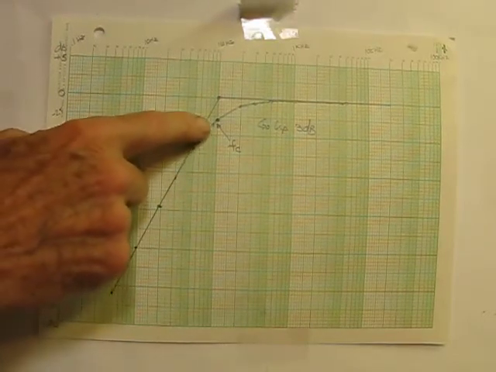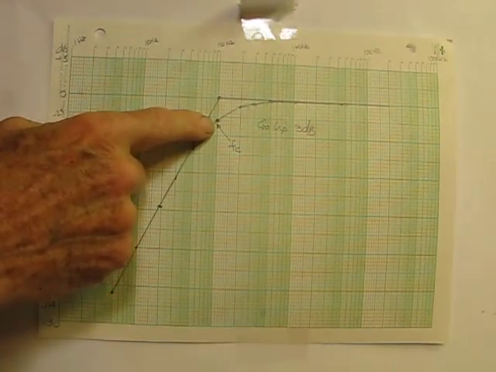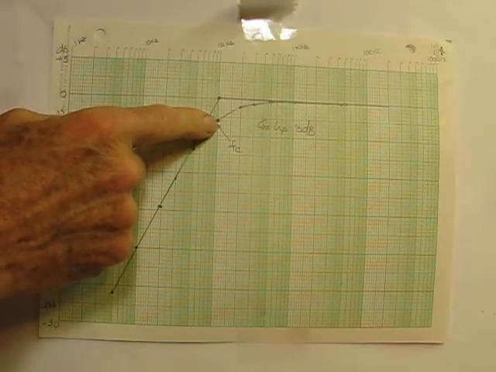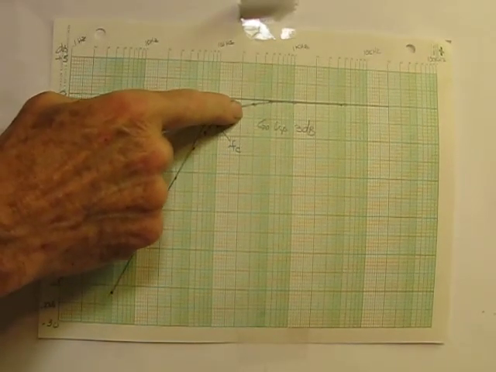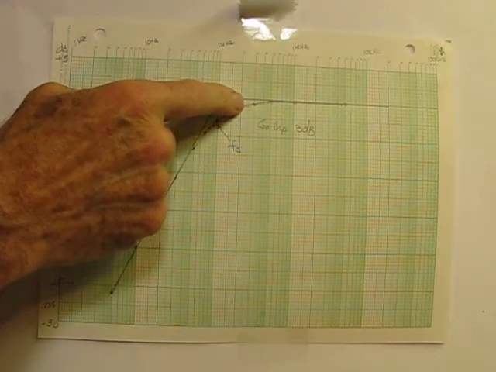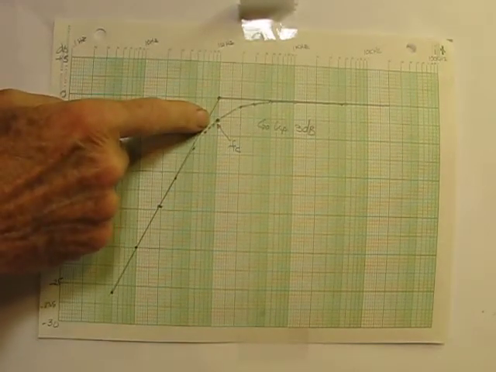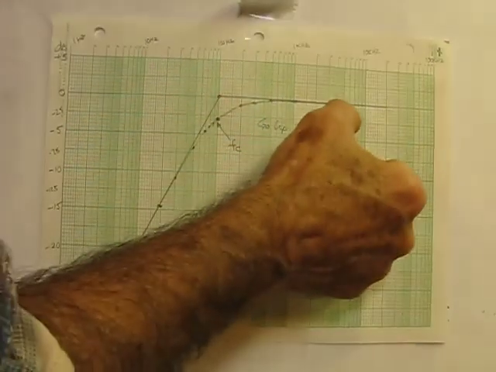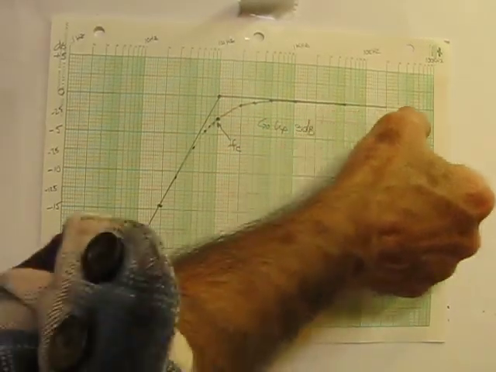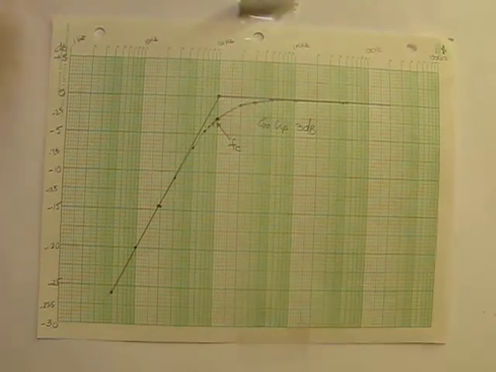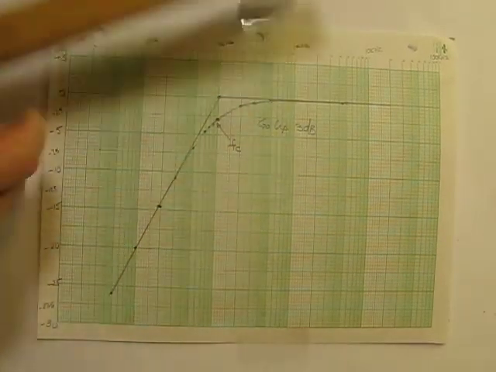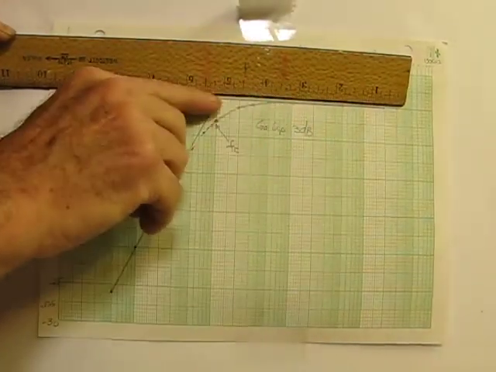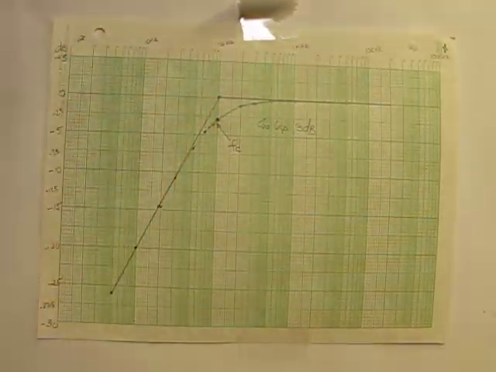So I've identified my critical frequency right here, and then I go vertically 3 dB. Very important. See a lot of people that come over here and then go up and make a point. No, it's vertically above your critical frequency and make a point. Second point is a reference value, a high frequency in this case, and then the Bode plot would simply be placing a ruler between these 2 points and drawing a straight line to this point.